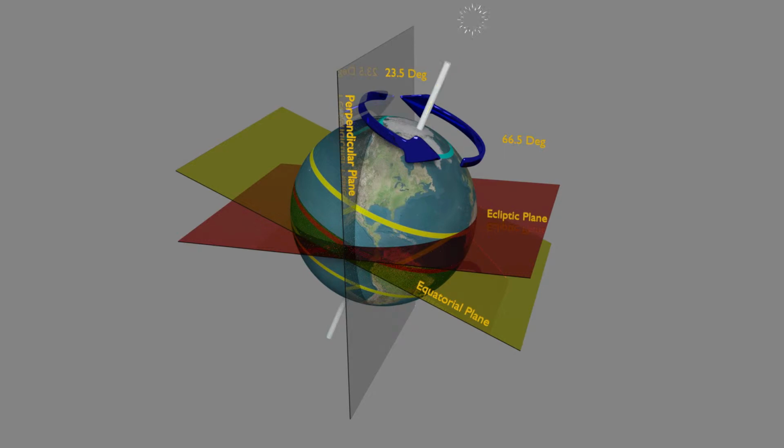That is why we have a North Star, or Polaris. Our north axis always points toward, relatively speaking, the North Star. You could also say that the Earth is 66.5 degrees off the plane of the ecliptic. Now the 23.5 degrees and the 66.5 degrees will come into play when we start talking about the Earth and Sun relationship.